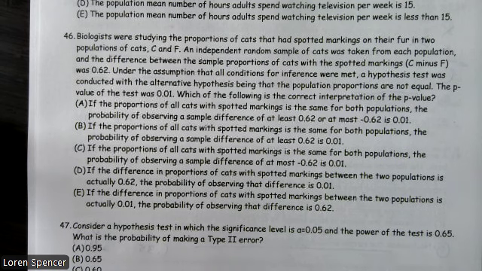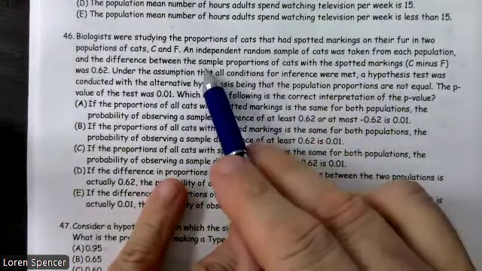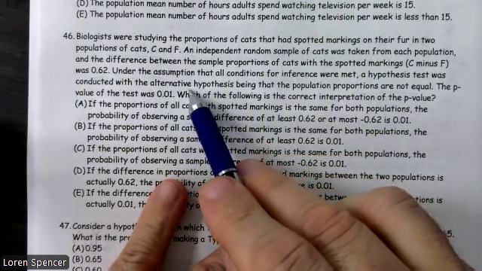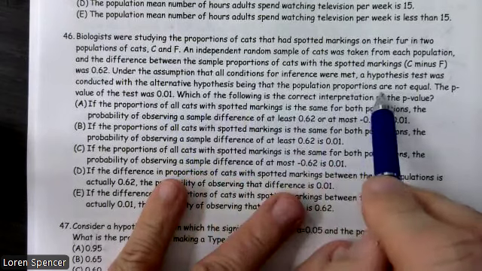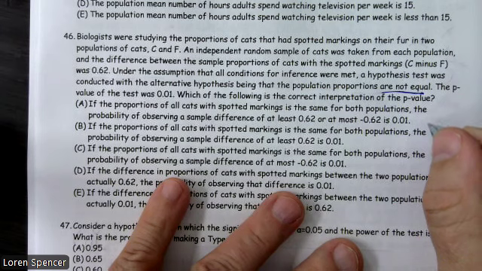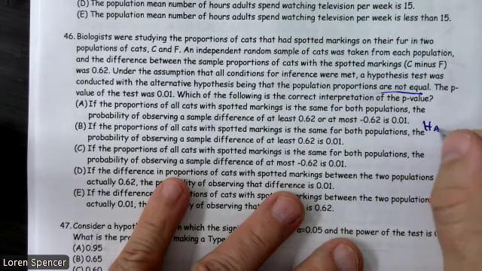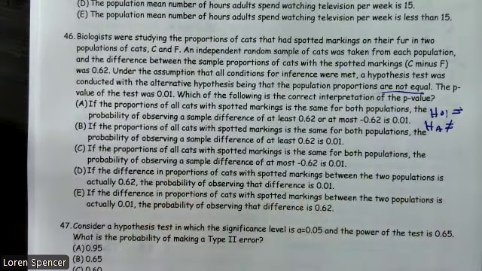All right. So if the alternative, HA, is not equal, that means our null would be that they were equal and there was no difference.